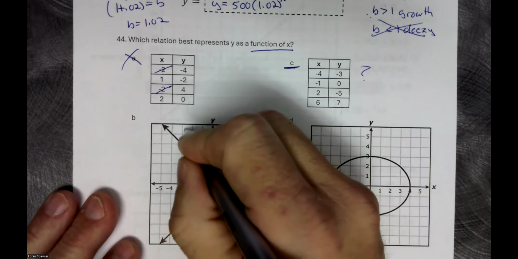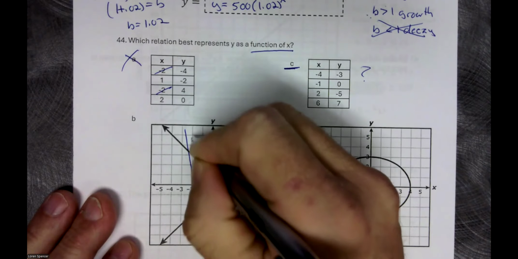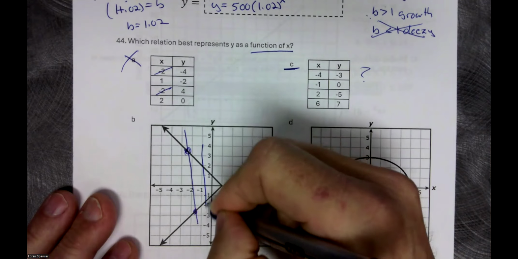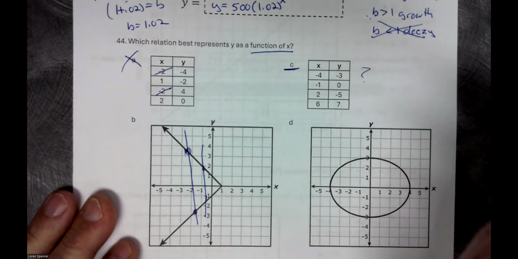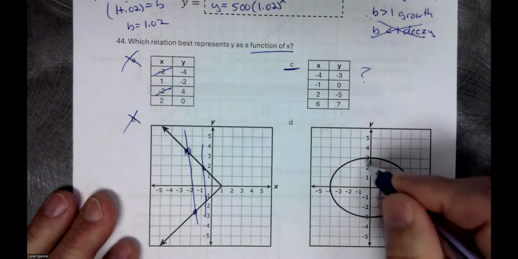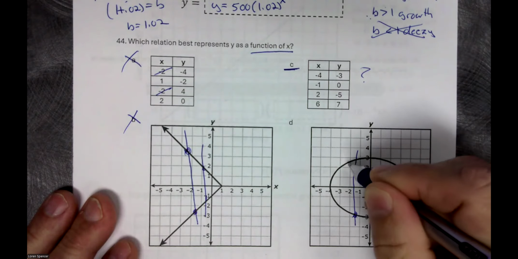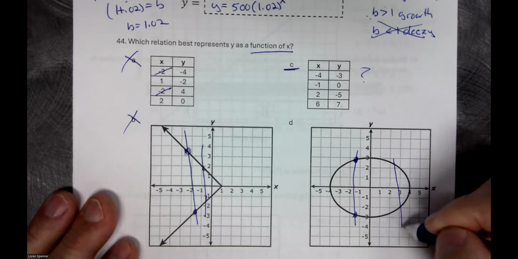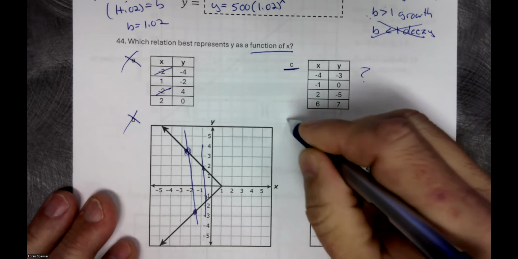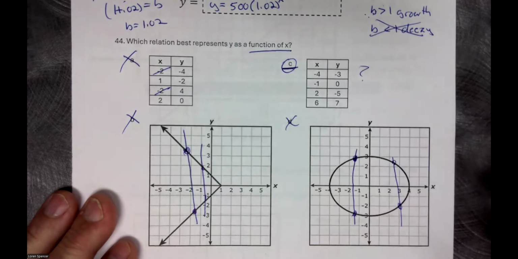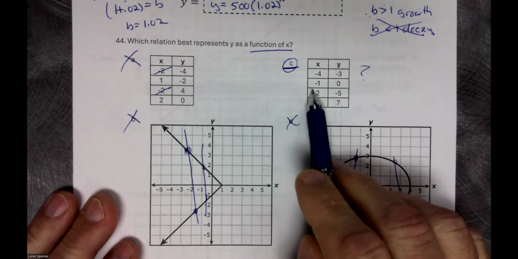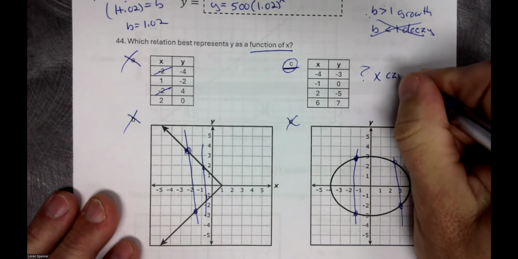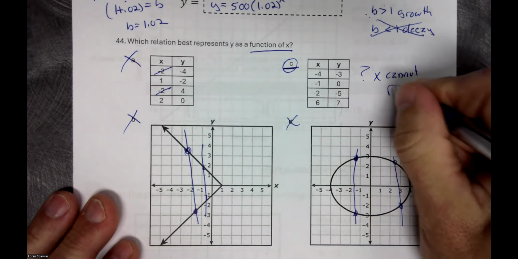When I come to here, I draw a vertical line. If I draw a vertical line and I hit it in more than one spot, anytime I draw a straight up and down line, I hit it in more than one spot, not a function. So this is not a function. And guess what? Once again, my relation is not a function because I draw a vertical line, and I hit it in more than one spot. So the only answer choice to 44 is C because the x's do not repeat. Remember, to be a function, x cannot repeat.